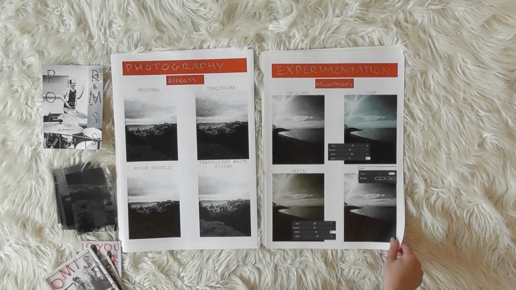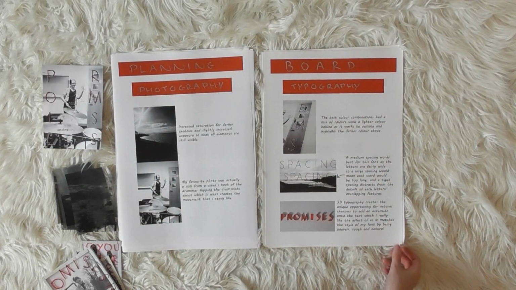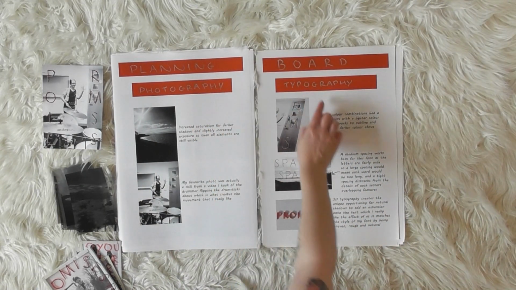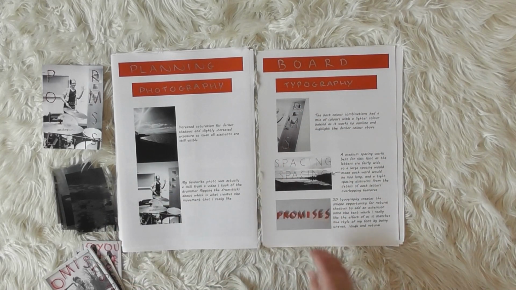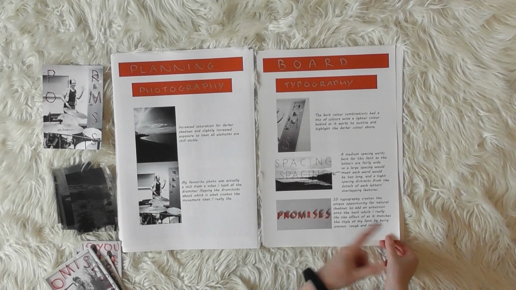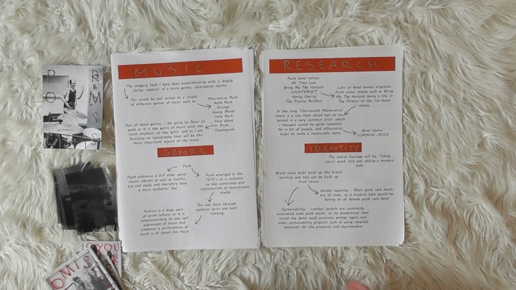I've got another planning board here, and this is basically just to confirm and clarify what you've been doing. So talk about what you've done, what bits you like, what you're going to take forward and what you're not. Because you don't want to take forward every single different experimentation you've just tried. You're doing all of those so that you can see which one works best.